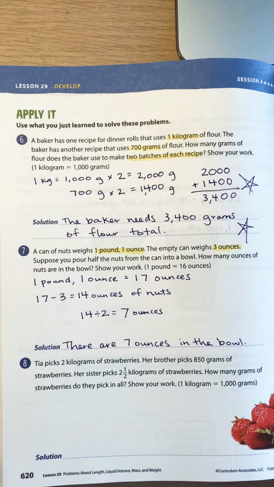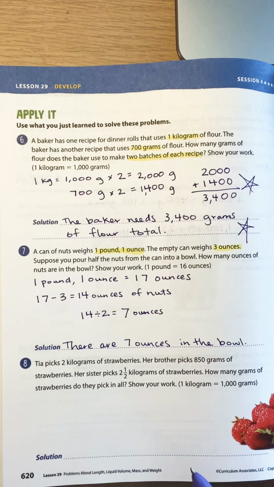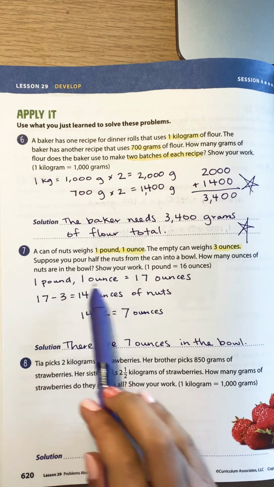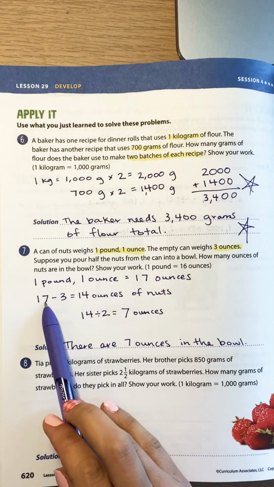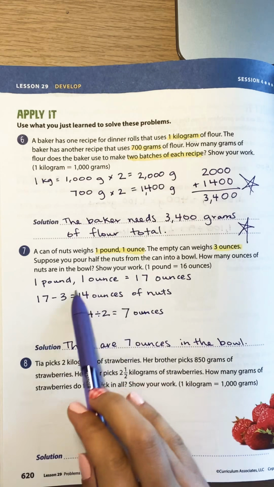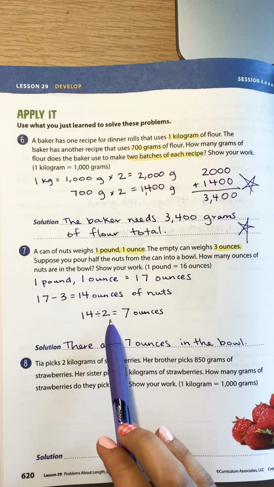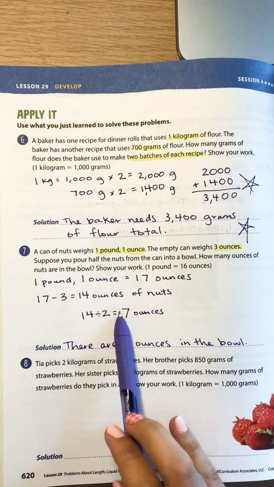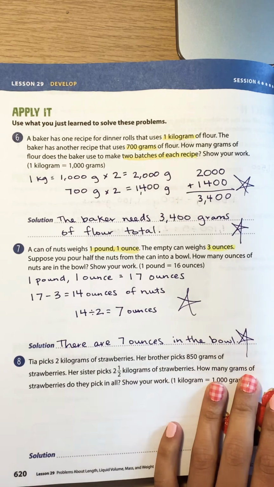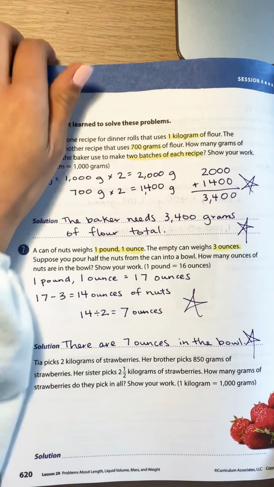Okay, I went through that one kind of fast. If you need to pause it, rewind, redo that problem, go for it. It just wasn't too tricky. We converted the weight of the full can plus the nuts into ounces, and then we took away the weight of just the empty can to figure out just the weight of the nuts, and then figured out what half of that weight would be to go into the bowl. So 1 star for your work, 1 star for your sentence. And then we're moving on to number 8.